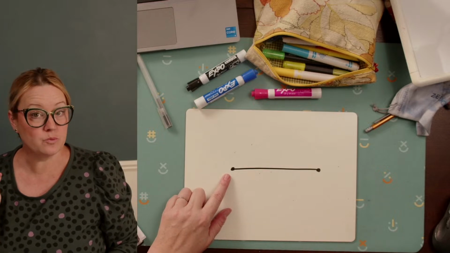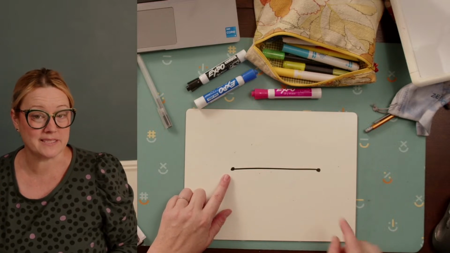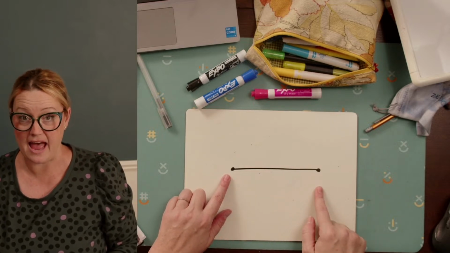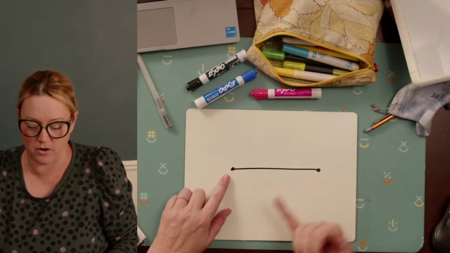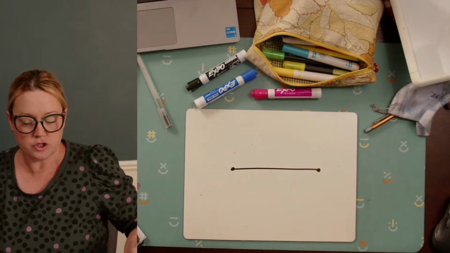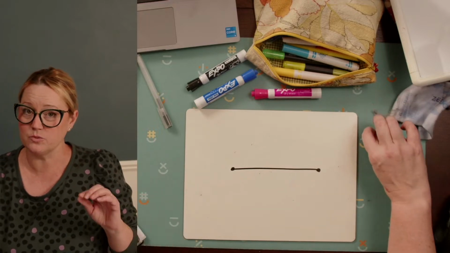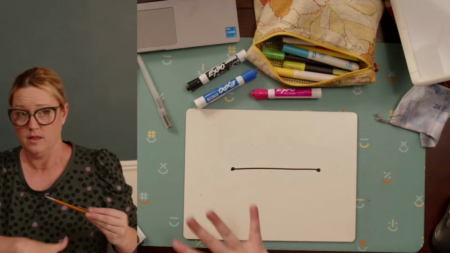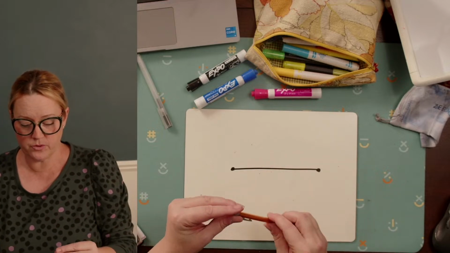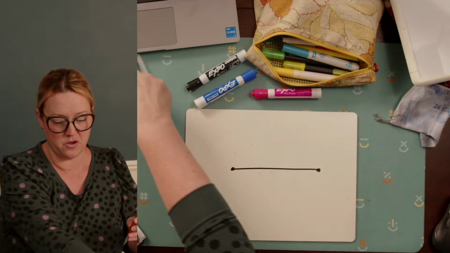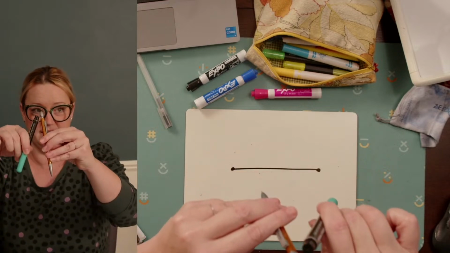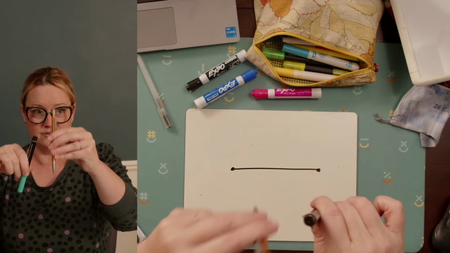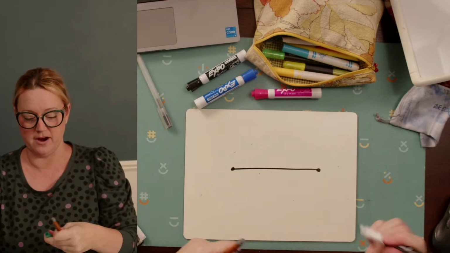Now, it is really easy with a compass to divide a line in half, right? So you would do a perpendicular bisector, or find the midpoint. Again, this is really hard to show on this board, so we have to make a makeshift compass like this. I've got my pencil here and my marker here.